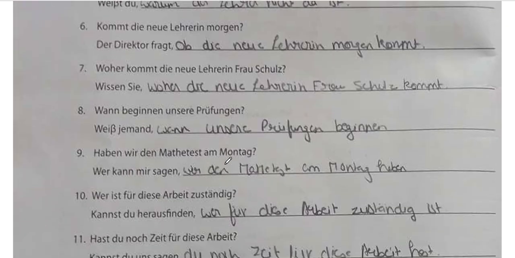Kommt die neue Lehrerin morgen? Or will the new teacher come morgen? The director fragt, ob die neue Lehrerin morgen kommt. Or even it can mean today morning did she come, but then it would have to be in participle. Anyways, woher kommt die neue Lehrerin Frau Schulz? Wissen Sie, woher die neue Lehrerin Frau Schulz kommt?